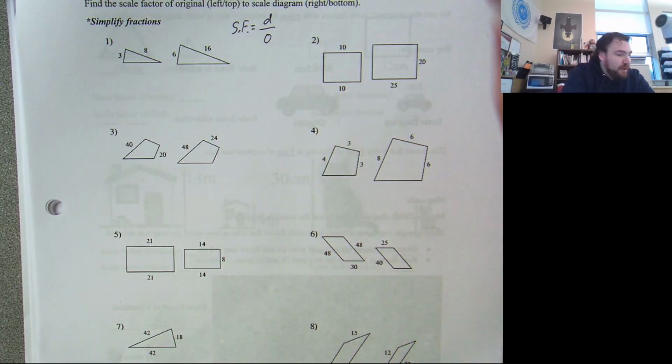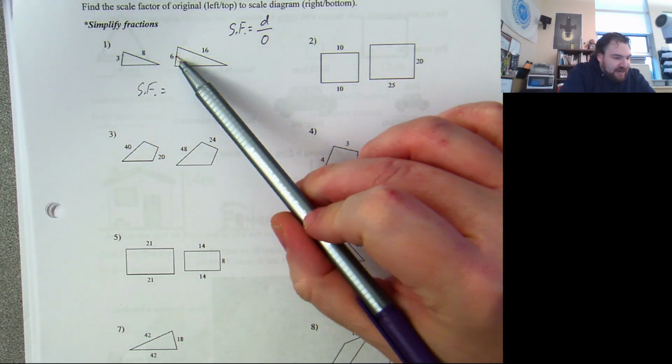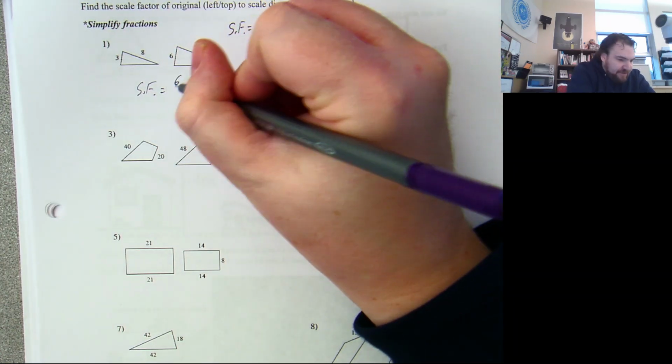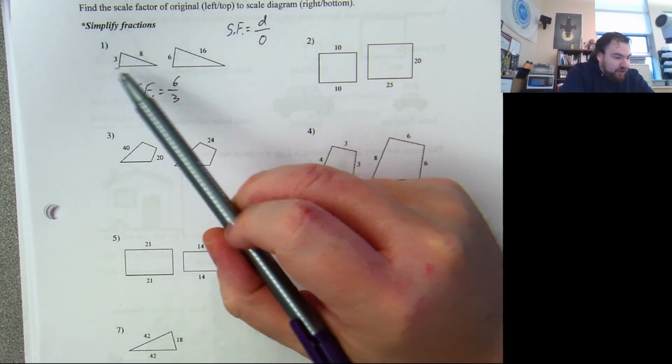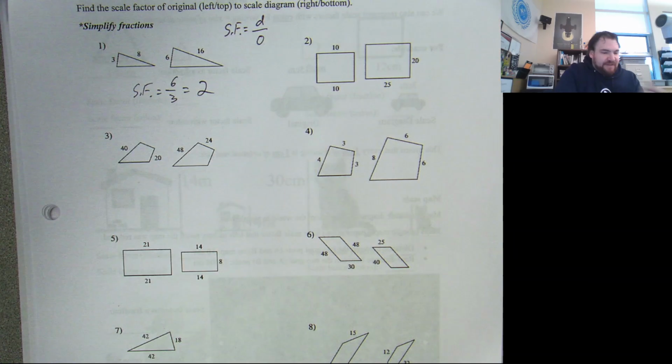It's 2. Which lengths did you look at, Marcus? You looked at 6 and 3, okay. So the scale factor here is your diagram side divided by the corresponding side on the original. And 6 over 3 easily simplifies to 2.